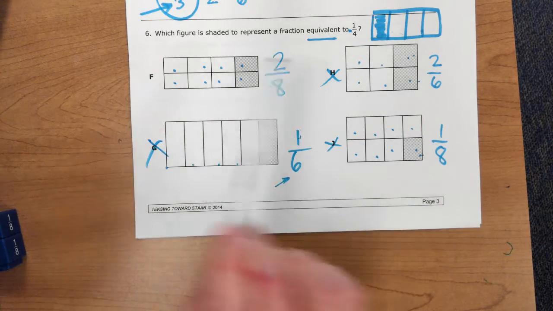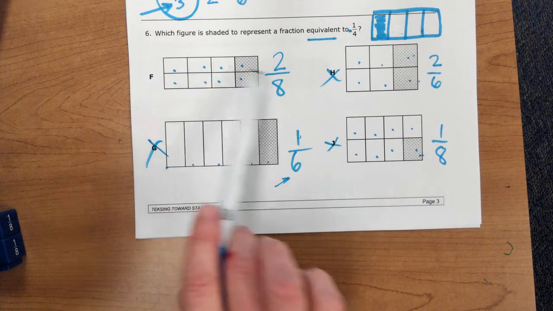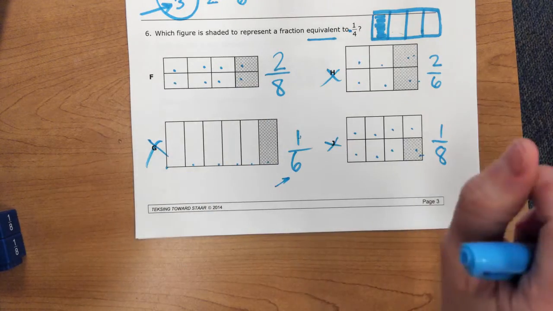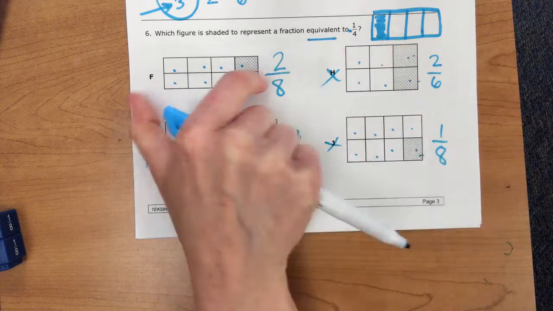So let's look at this one. I see 8 pieces to have been shaded, but this looks different than mine. I just drew it not as wide.